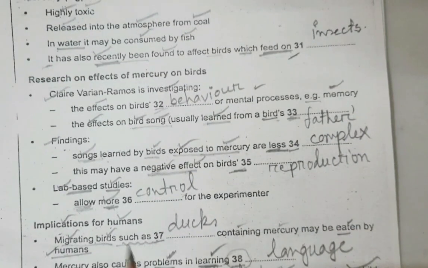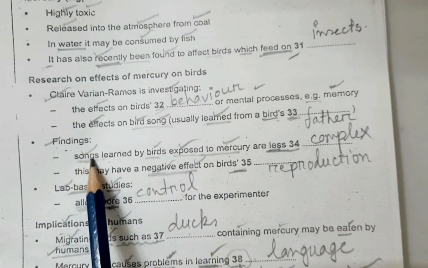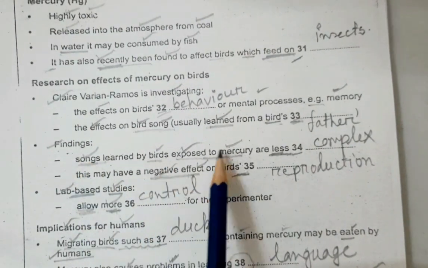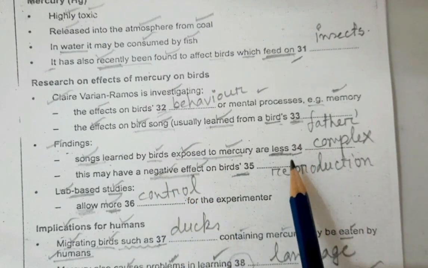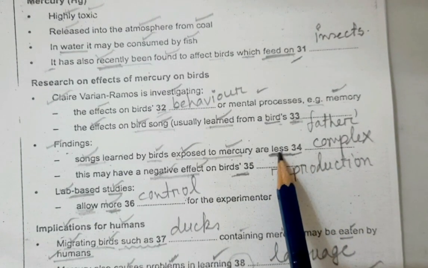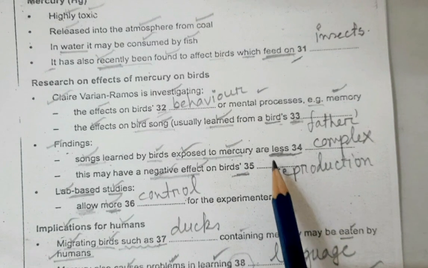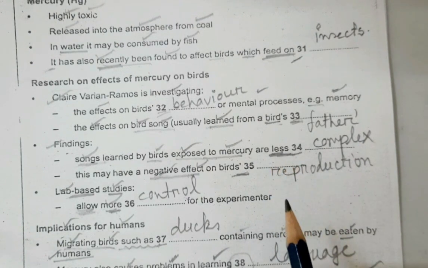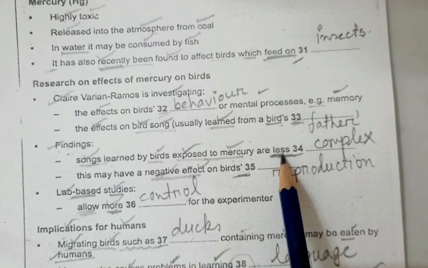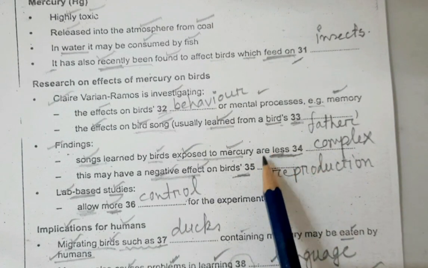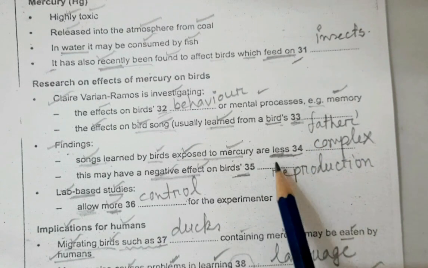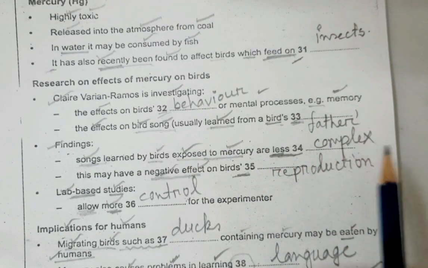Then 34, songs, when the audio was talking about the songs learning, then we listen songs, birds exposed to mercury, and here written less complex, and in the audio we listen that songs produced by them aren't as complex as other birds. So here the answer is complex.